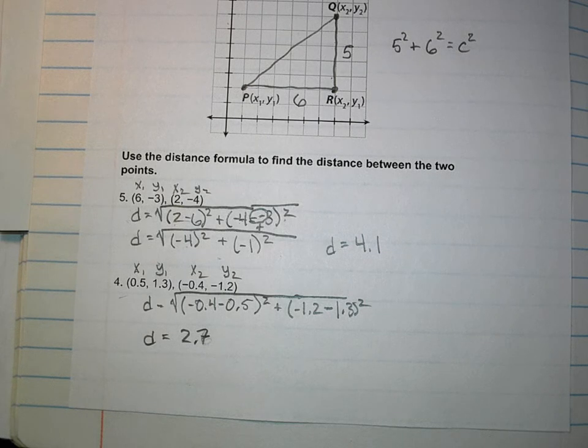All right. Remember distance formula. If they give you graph paper, hey, go that way. But if you've just got a pair of points and you want to know how far apart they are, use the distance formula. All right, put your stuff up.